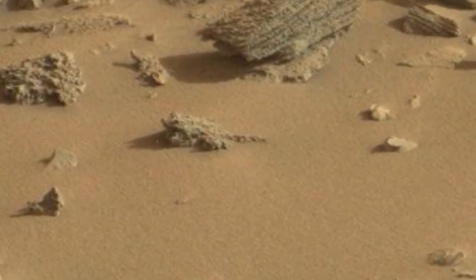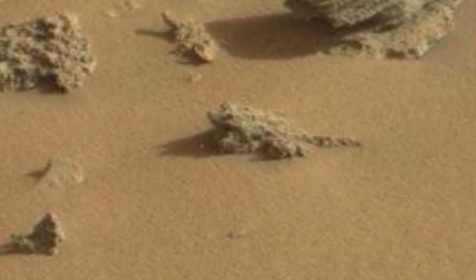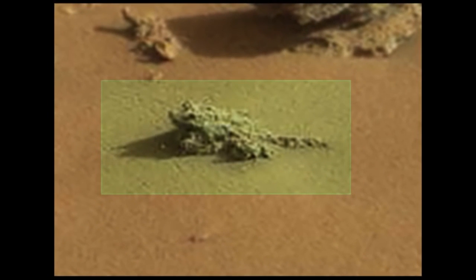This is one of my favorites. This is a frog on Mars. Ribbit, ribbit. This is a pretty awesome anomaly. Is it a frog frozen in time? Is it wind that carved out this rock to look like a frog? Either way, it looks like a frog.